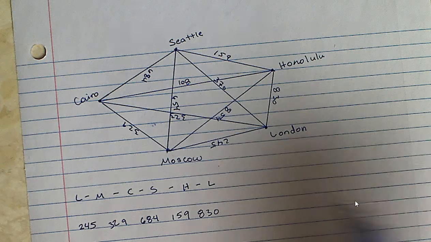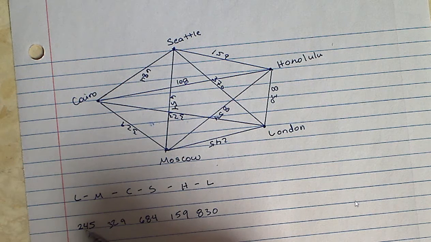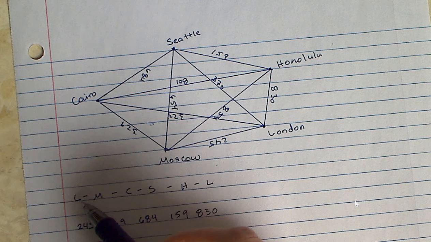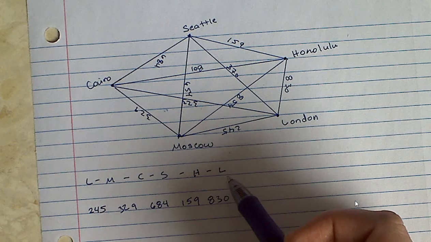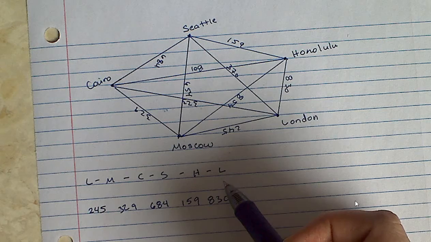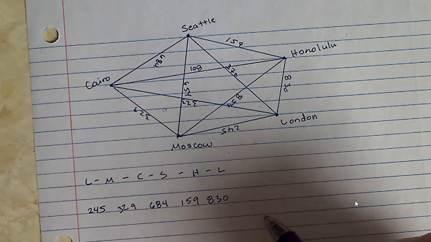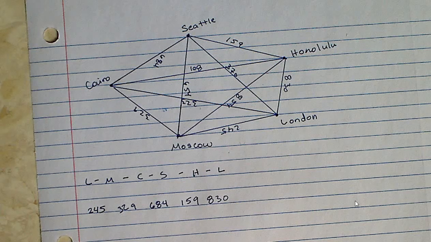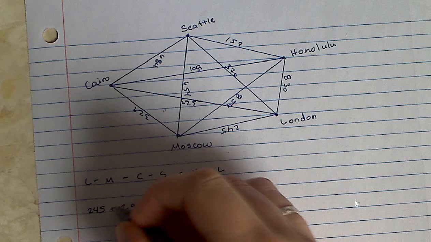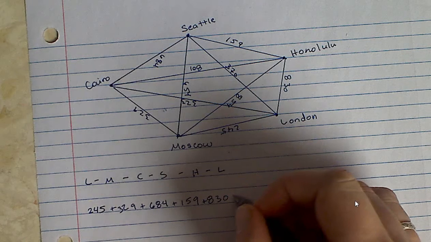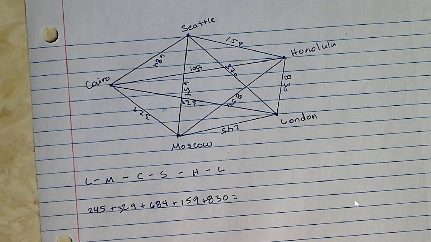And then you have to add up these airfares. So you should have 1, 2, 3, 4, 5, 6. You should have 6 stops on your trip. And you should have 5 airfares. So you're going to add up your 5 airfares to find out how much it's going to cost altogether to come back to where you started. So grab your robot buddy friend.